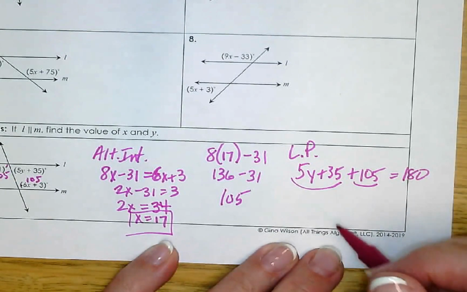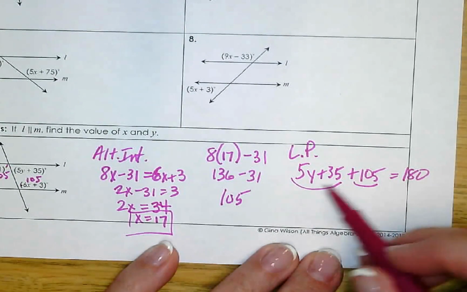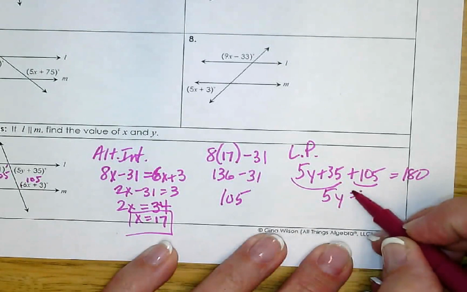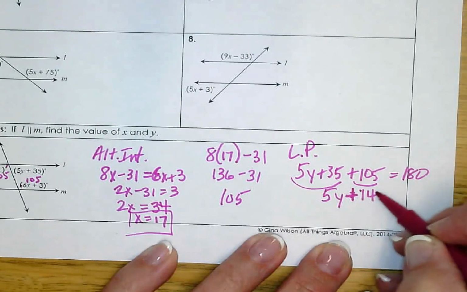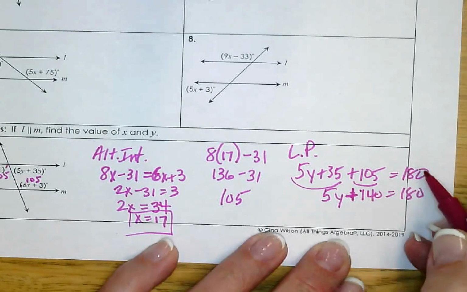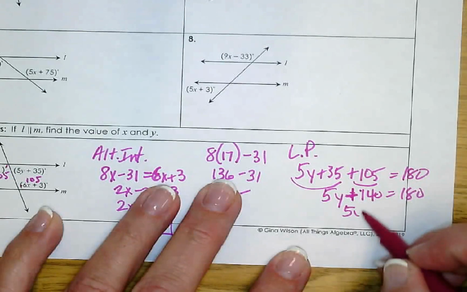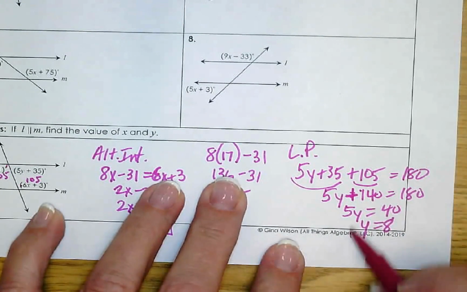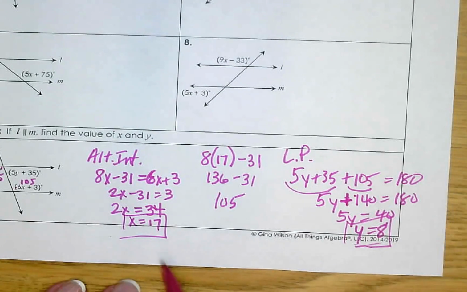Okay, so I've got some like terms here that I'm going to add together. Plus 140 equals 180. Subtract. So y equals 8. So I got an x value of 17, y of 8. I'm done. Okay, so I want you to go ahead and practice the practice problems for 1B.